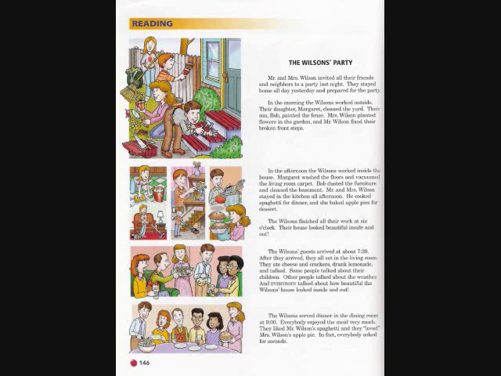Some people talked about their children. Other people talked about the weather. And everybody talked about how beautiful the Wilsons' house looked, inside and out. The Wilsons served dinner in the dining room at 9 o'clock. Everybody enjoyed the meal very much. They liked Mr. Wilson's spaghetti, and they loved Mrs. Wilson's apple pie. In fact, everybody asked for seconds.